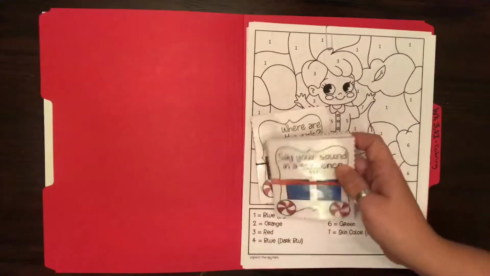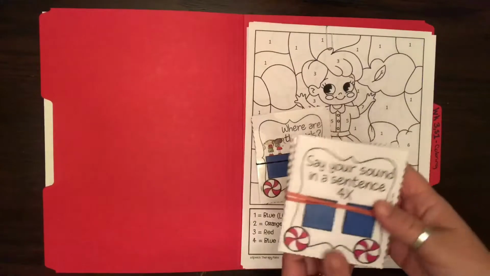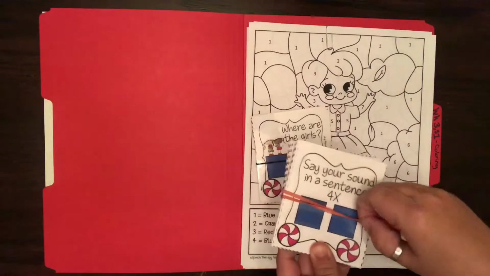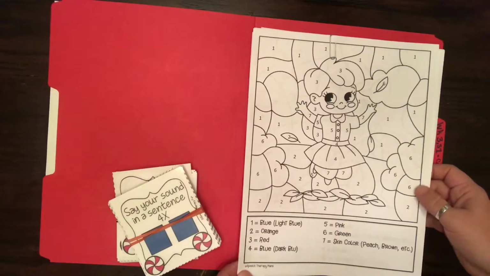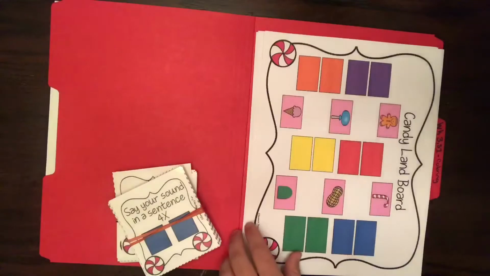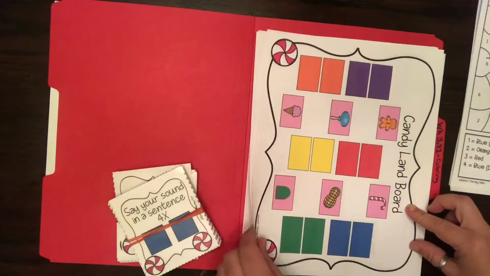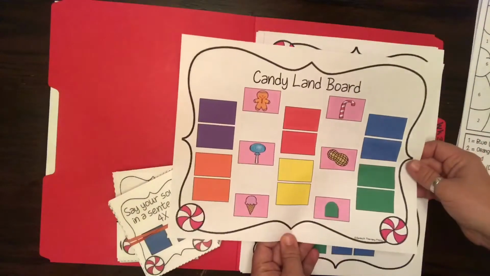Now you can either use these with the Candyland board game, and I just replace these cards with the cards that come with the board game. Now if you don't have the board game, don't go out and buy it. These are included, and they're under Candyland Companion, and so I just print out enough for each student. And if you do have the board game, this is also just another way to play.